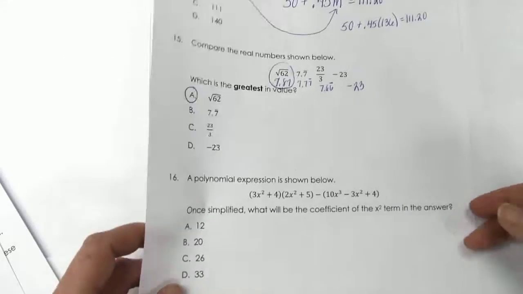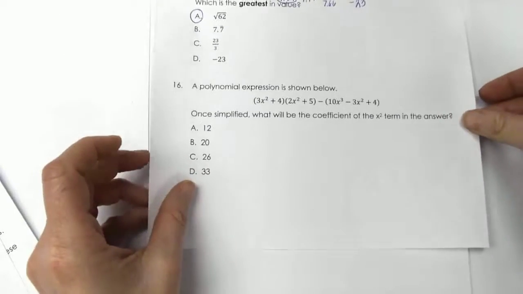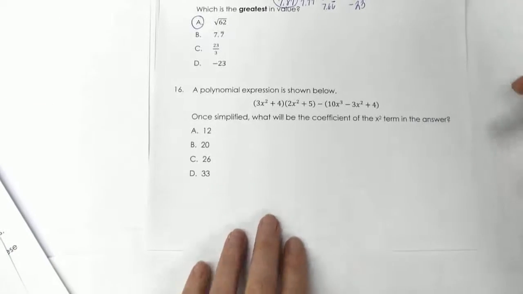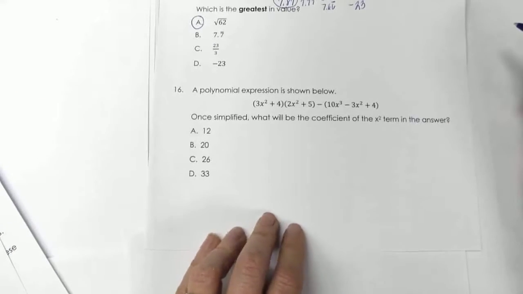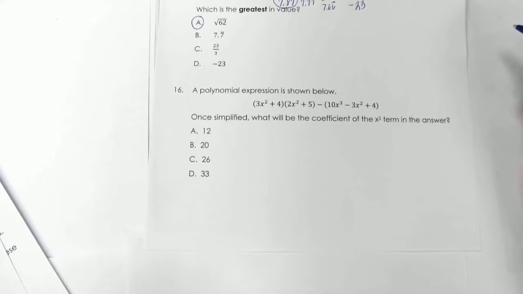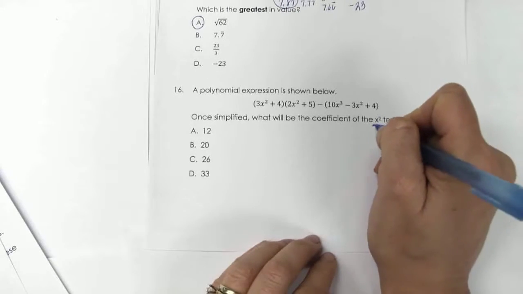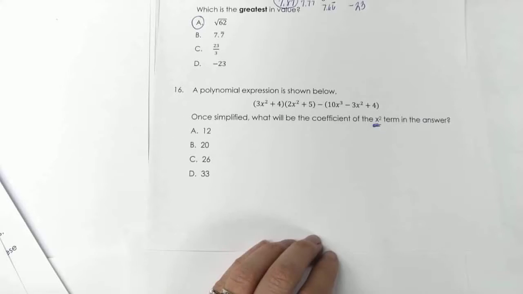And we're back. We're ready to do problems 16 through 20. 16 reads, a polynomial expression is shown below. Once simplified, what will be the coefficient on the x squared term in the answer?